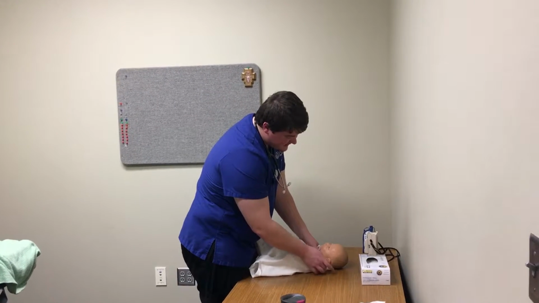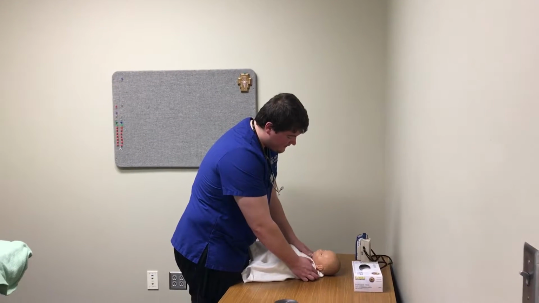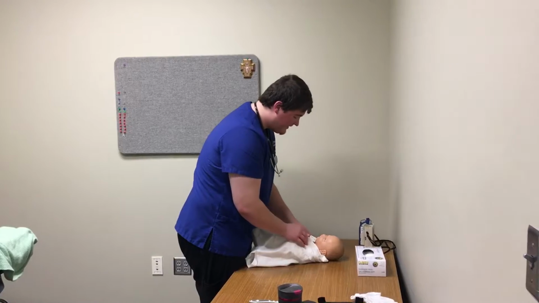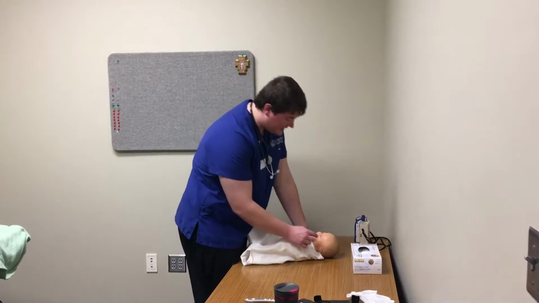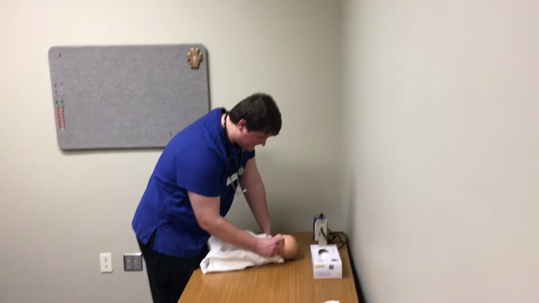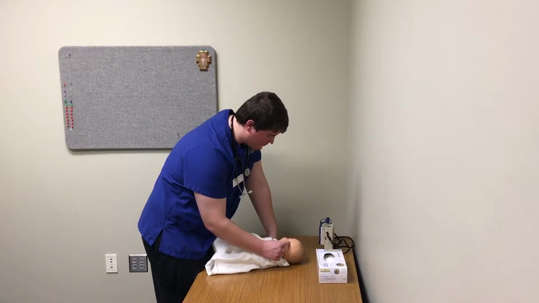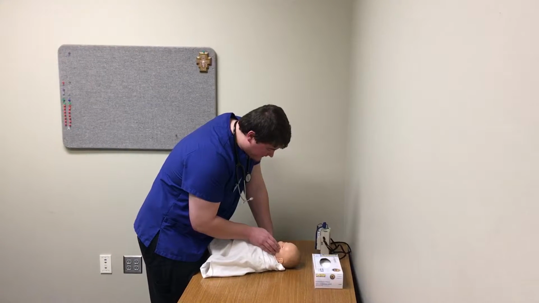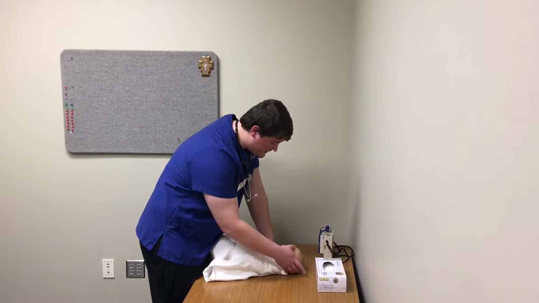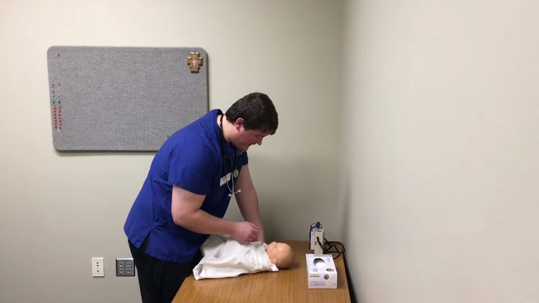Ear elasticity, it's an instantaneous reaction. That's a sign of maturity, which is good. It's on both sides. I'm going to check the eyes and look for any red spots. I do not see any. That's a sign of bleeding, subconjunctival hemorrhage. And I also don't see any golden or yellow for jaundice. I'm going to slowly blanch the forehead. I do not see any jaundice there either.